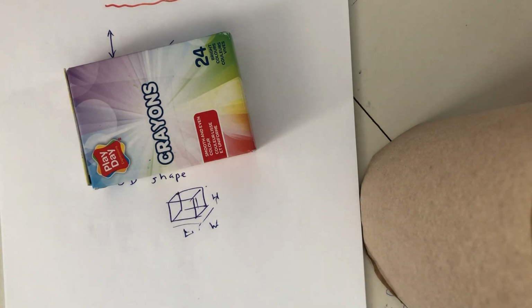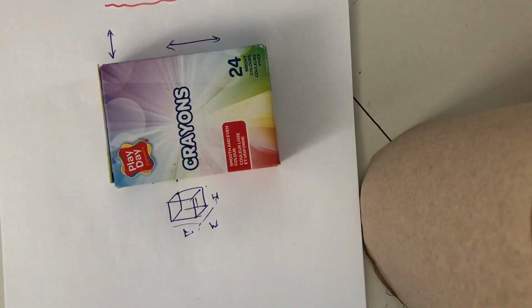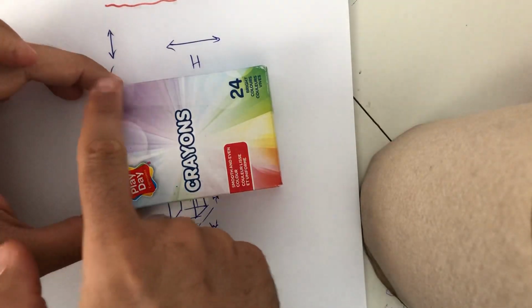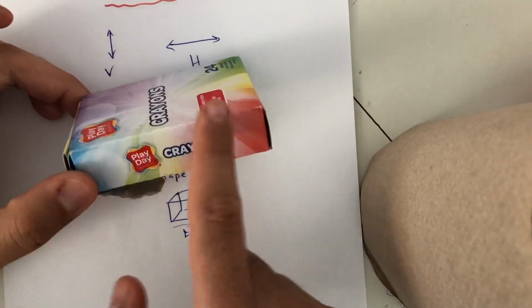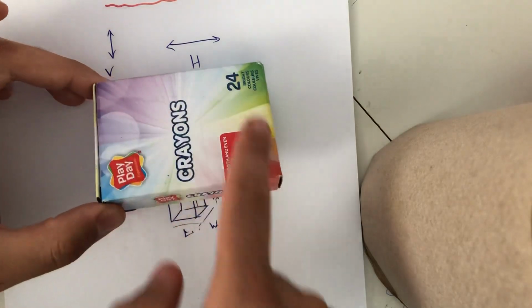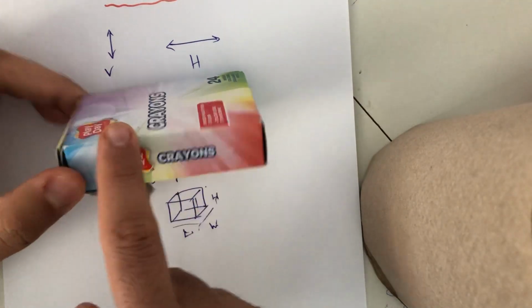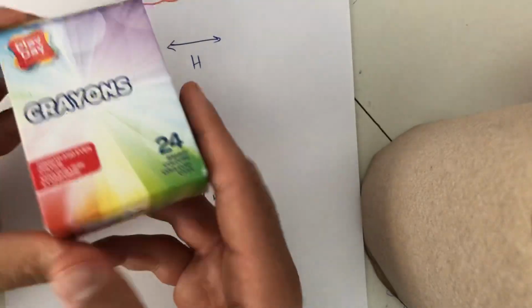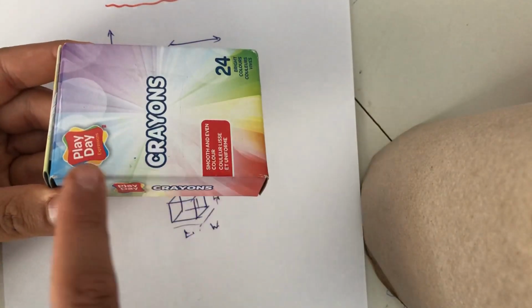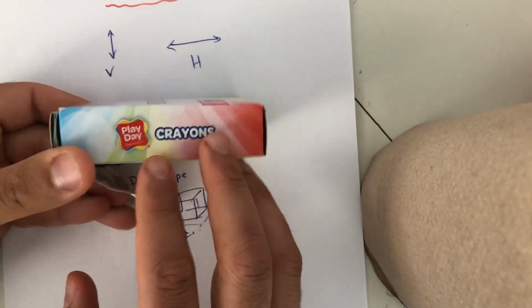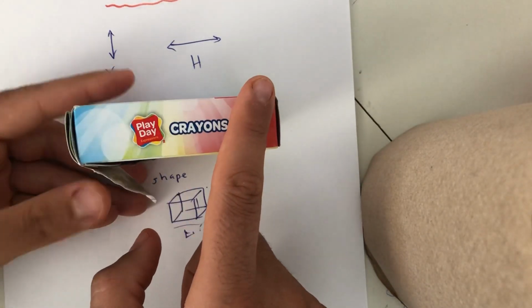What is the total edges that we have in this crayon box? Okay, so now you would have to count. We got 1, 2, 3, 4. I already counted these right here, so I would not count them again. We won't count this one again because we already did.